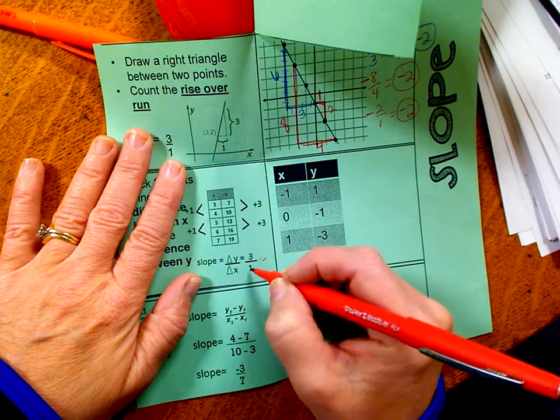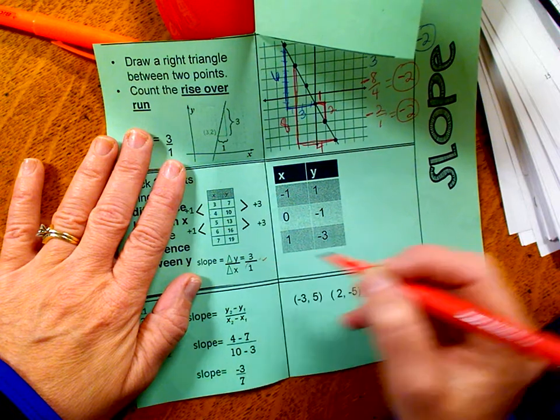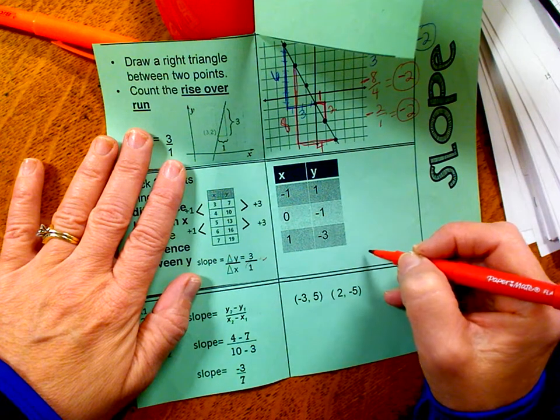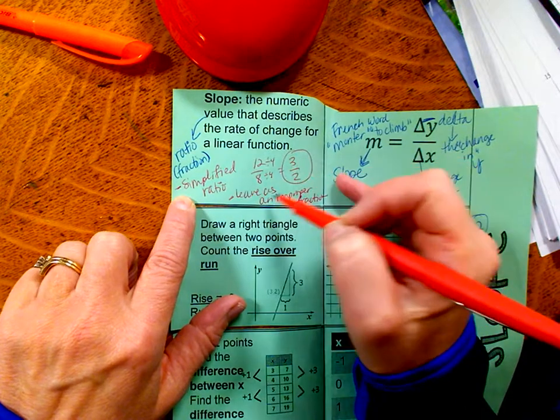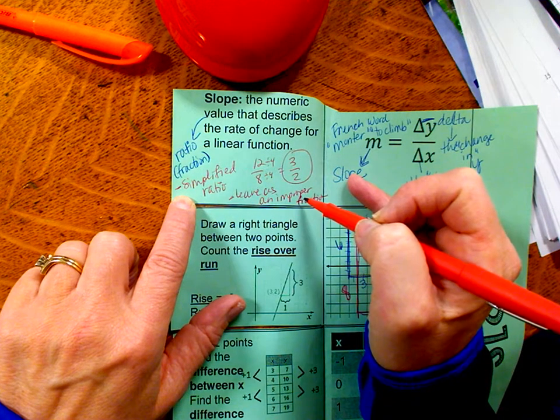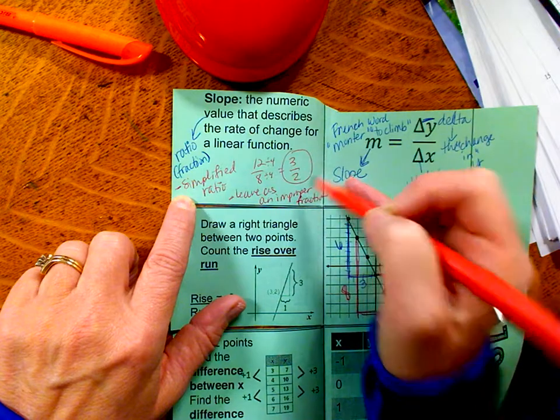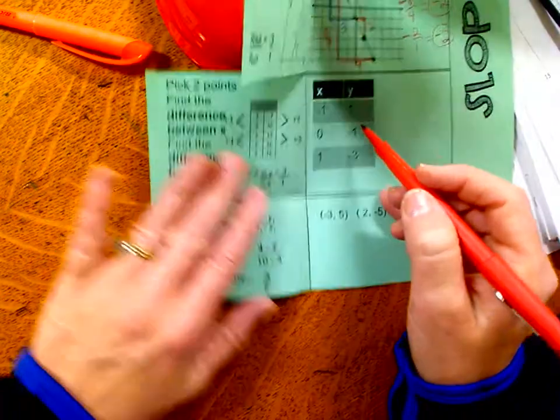So remember, when it's over 1, don't leave it over 1. Simplify it down to 3 or negative 2. Okay, again, simplify your fractions, a simplified ratio, but don't change it into a mixed number. Leave it as an improper fraction if it happens. So those are from the tables.